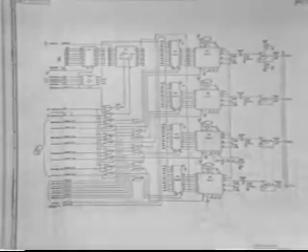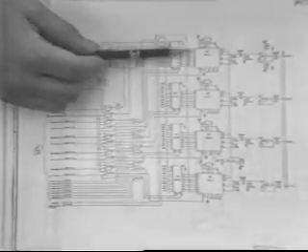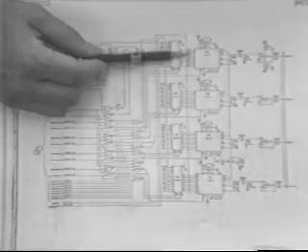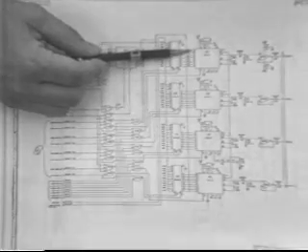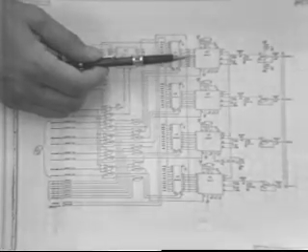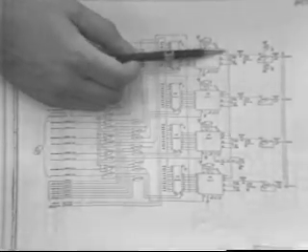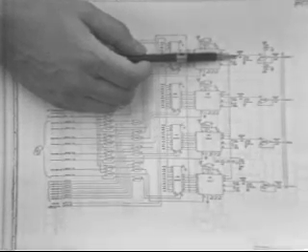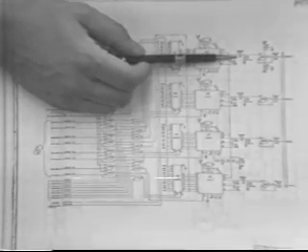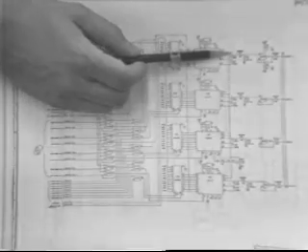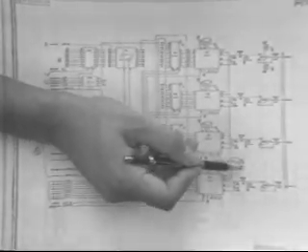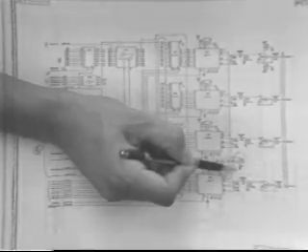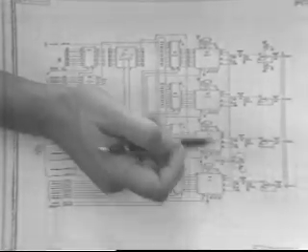And the final output with all ones here, if we have all ones at this point, will be 5 volts DC at the output, adjusted by one resistor. So all outputs are adjusted by one resistor here. 10K resistor.